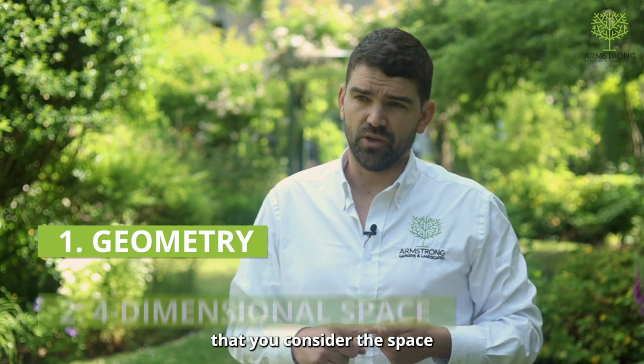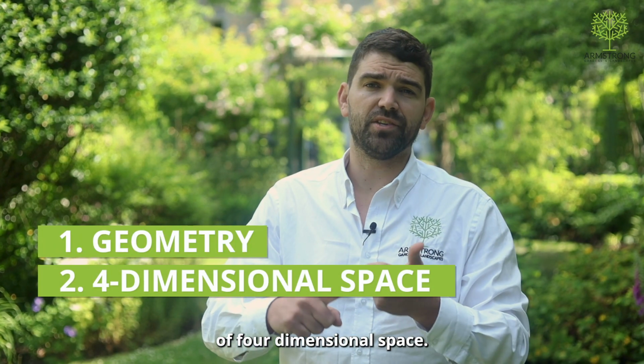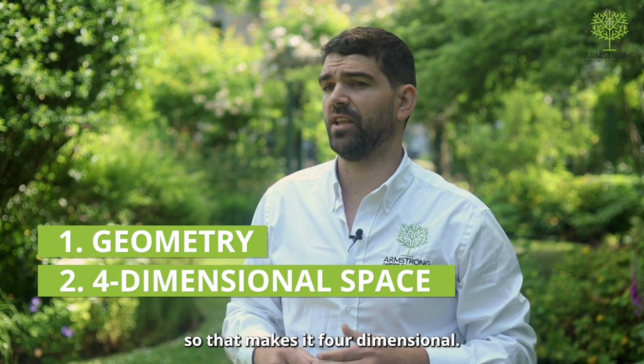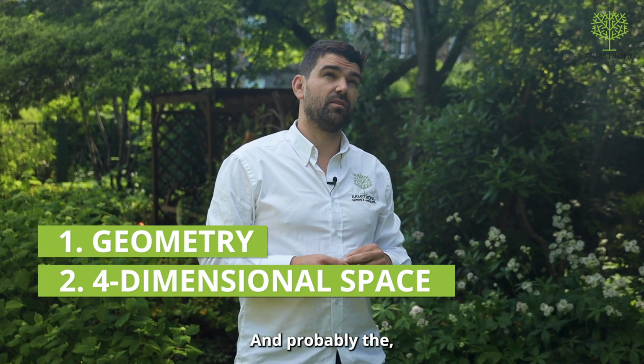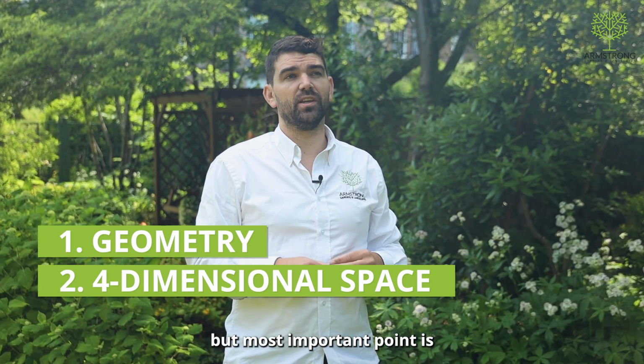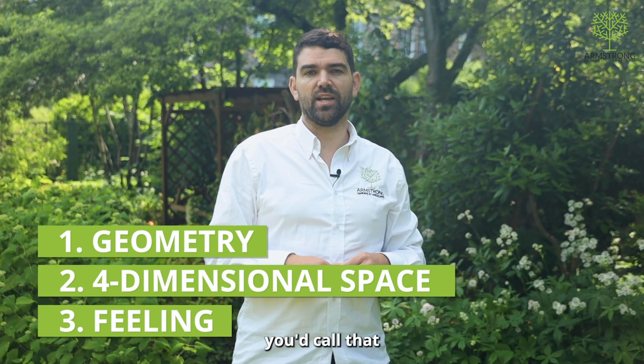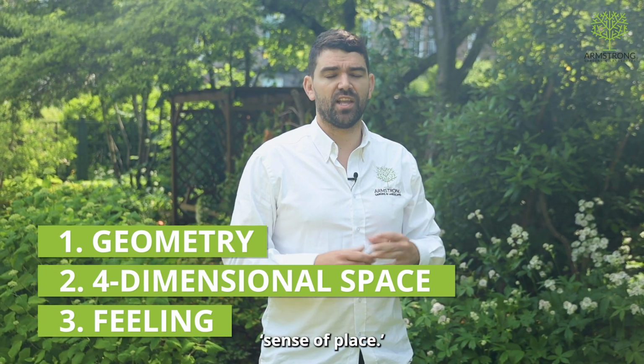Another one is the way that you consider the space a four-dimensional space. For example, it's a 3D environment, but it moves through time, so that makes it four-dimensional. And probably the last but most important point is what is the feeling of the space? And in landscape architecture, you'd call that genius loci, feeling of the space, sense of place.